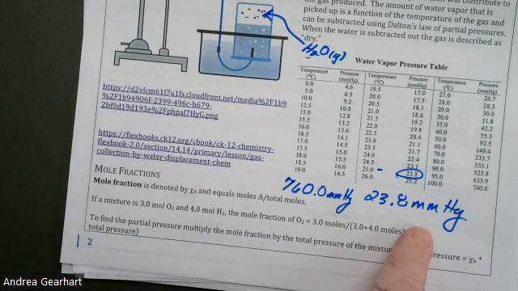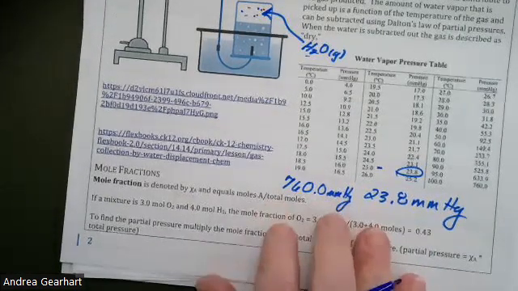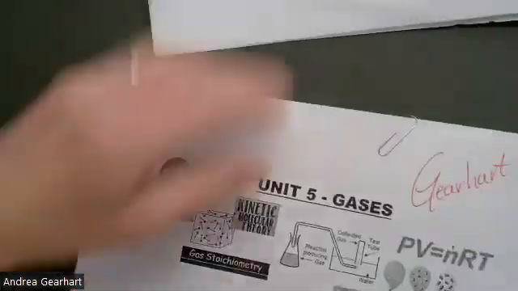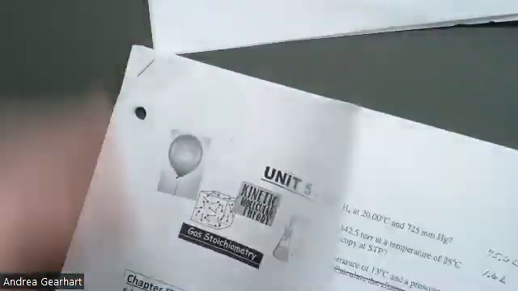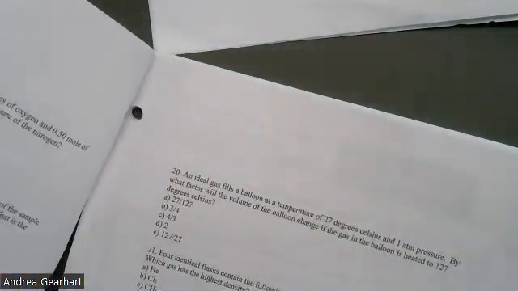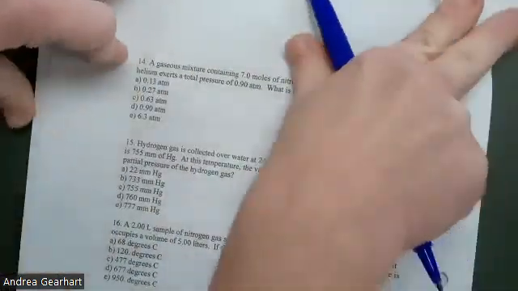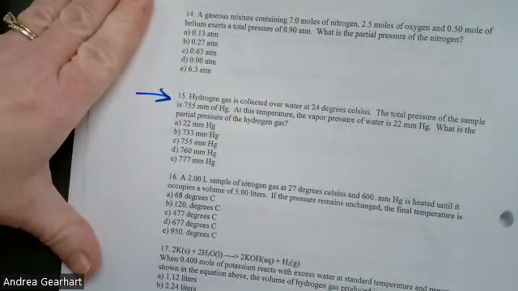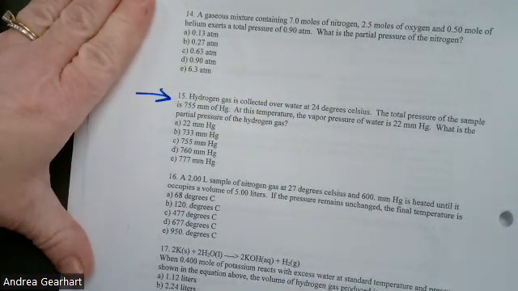Right? So can we pause here and then go in our packet to the multiple choice questions that we spent our first period together yesterday answering? And can you find number 15? All right. Can you read, dig in, think about it?